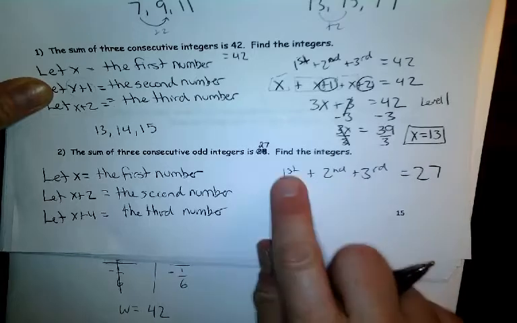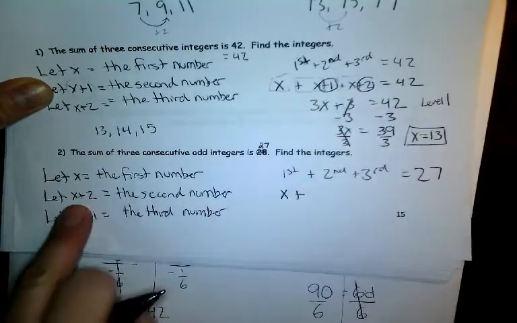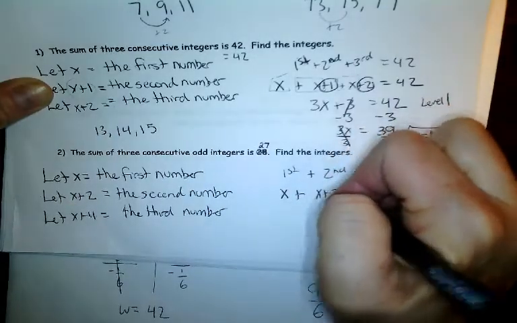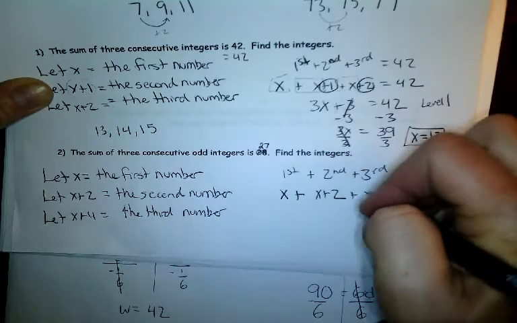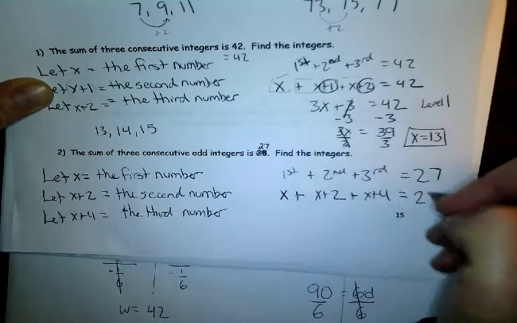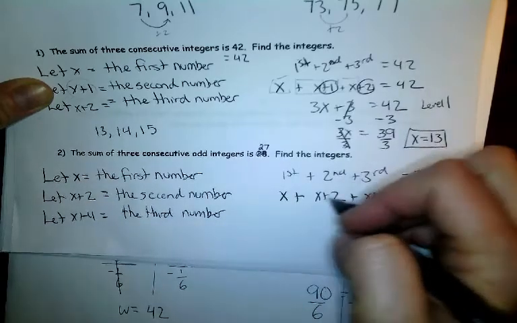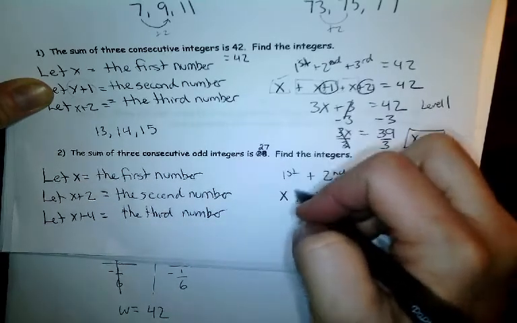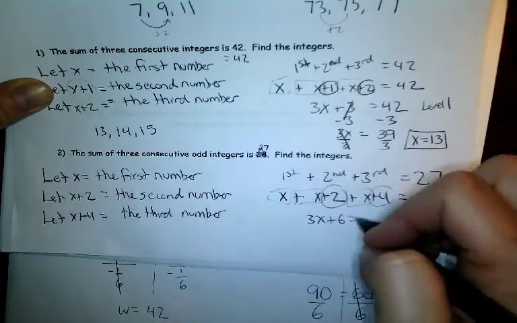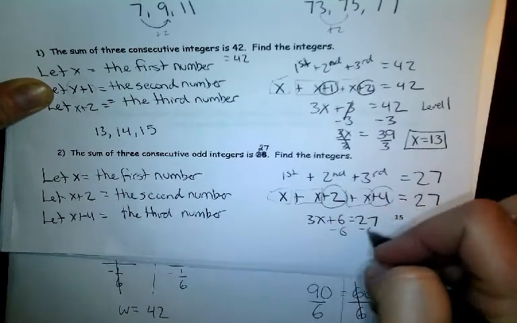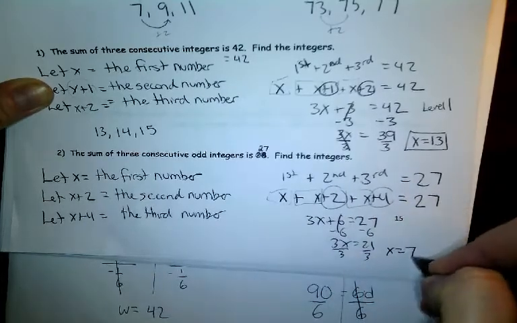So how do we represent the first number? X. And then how do we represent the second number? X plus 2. And then how do we represent the third number? X plus 4. And the let statements are the same for odd and even. X plus 2, x plus 4. Boom, boom, all the time. So we're going to get 3x, right? Plus 6 equals 27, minus 6, divided by 3, x equals 7. So this is your level 1 right here.